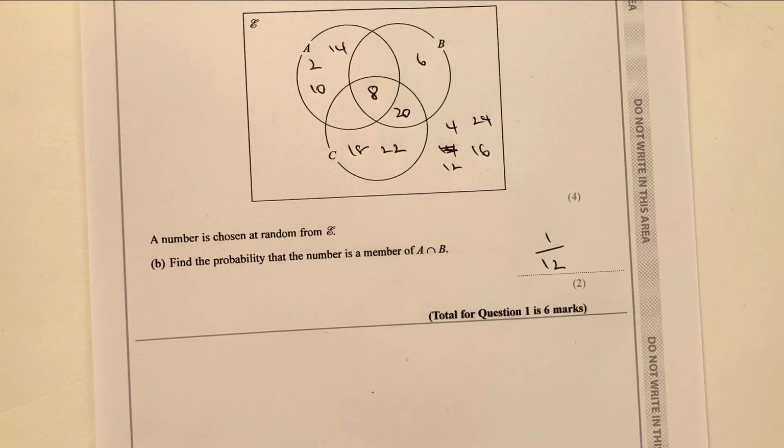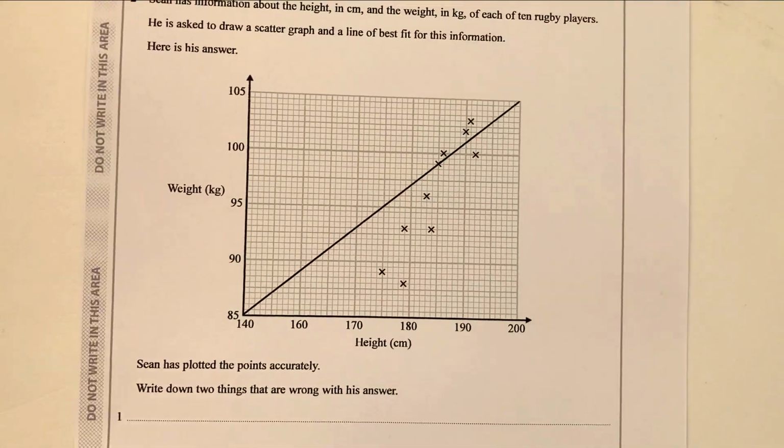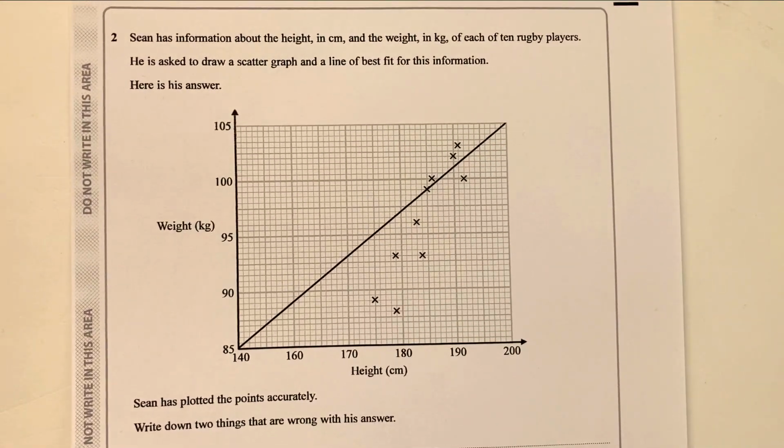Okay, I hope that's being useful to you. It's a bit of a tricky one, I think, to start off with for question number 1. Let's move on then to question number 2, which deals with something a little bit more straightforward, which is a scatter graph.